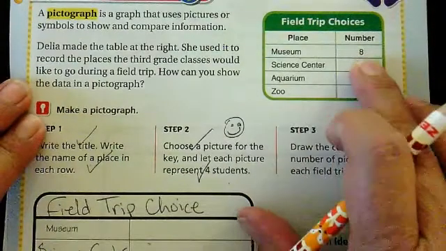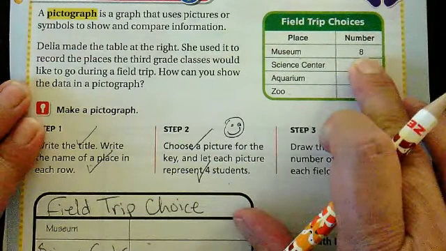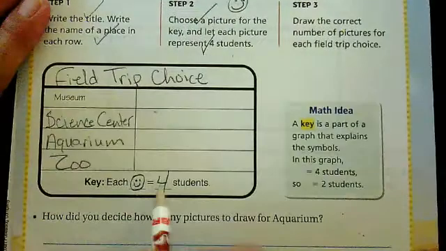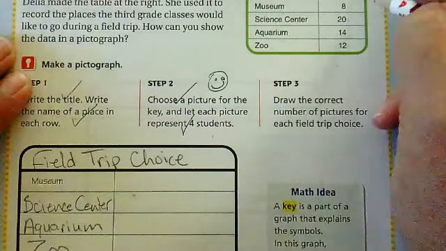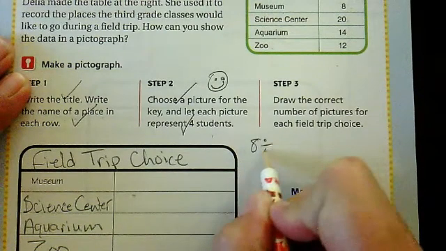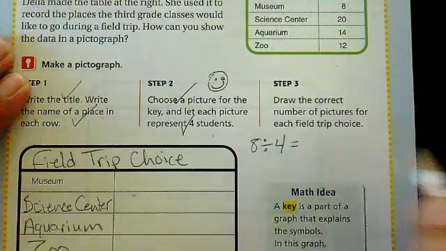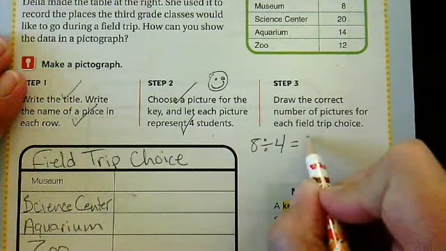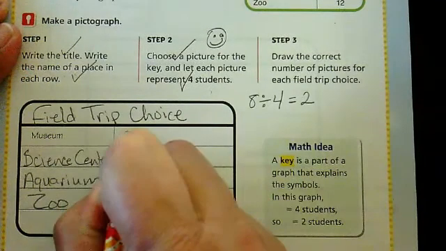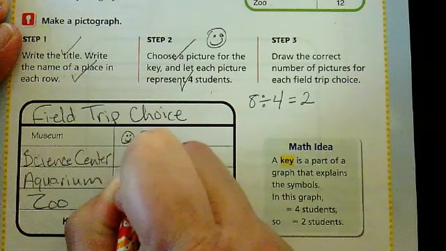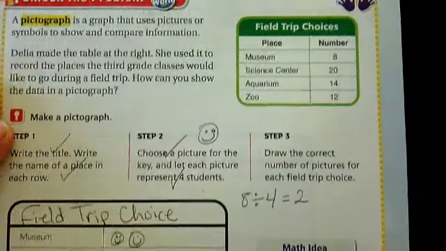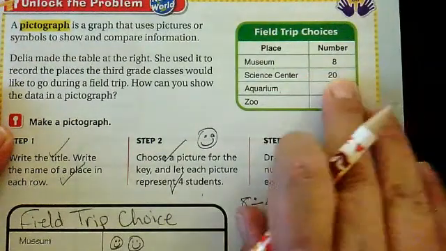So let's start with museum. 8 kids wanted to go to the museum. Each smiley face stands for 4 kids. So I'm going to do my numbers over here so you can see them. 8 divided by 4 equals 2. I need 2 smiley faces for the museum. There you go.